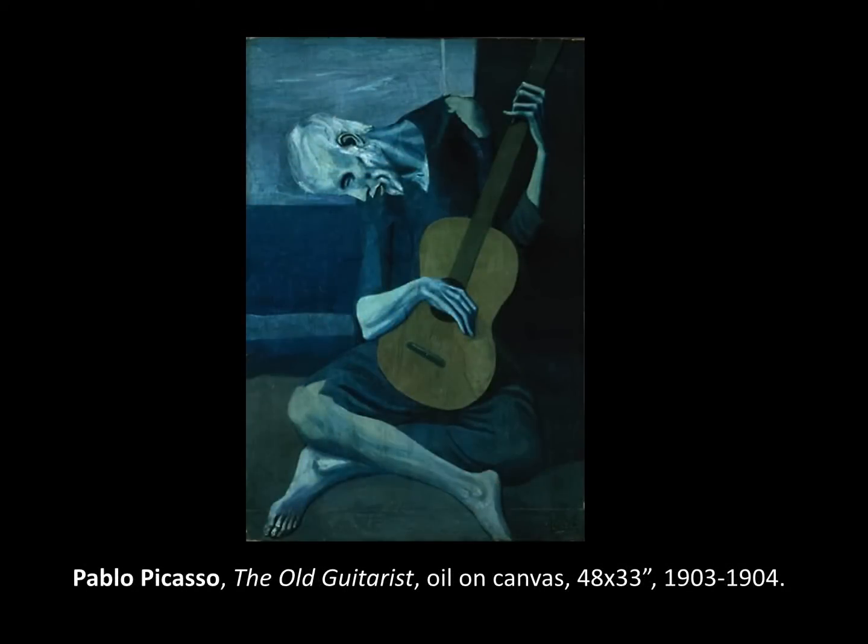And our next example is by Pablo Picasso, The Old Guitarist. And this painting almost looks like someone took a lens of bluish glass or something and put it over the top. Everything in it is tinted with blue. Even the guitar would normally be more of an orangish brown, but because it's got this blue mixed into it, the whole thing is monochromatic.